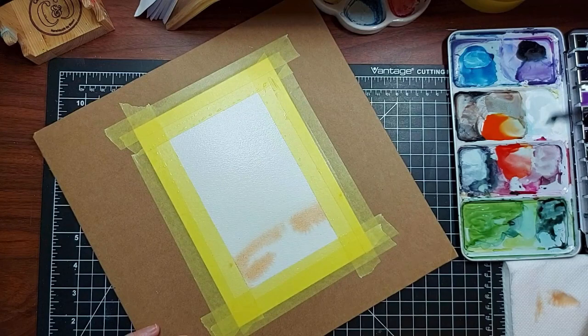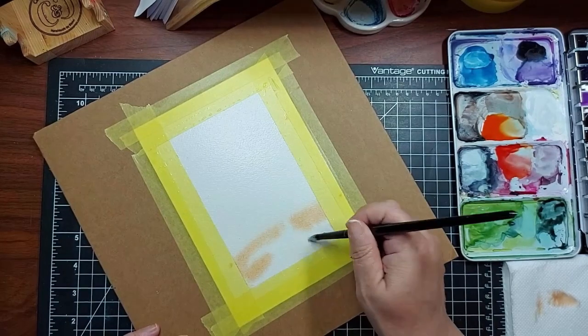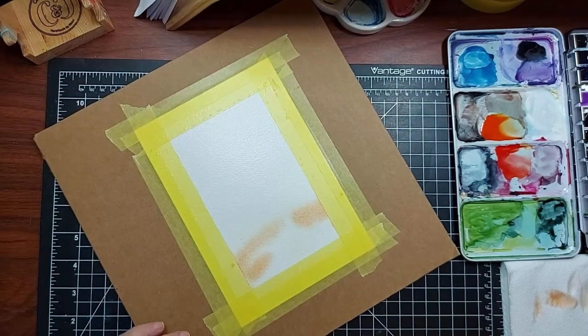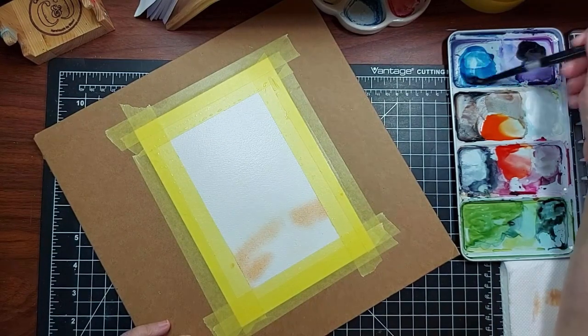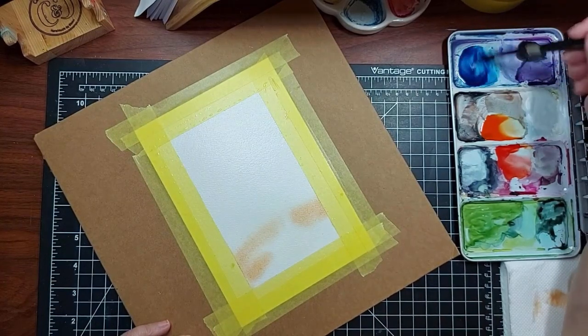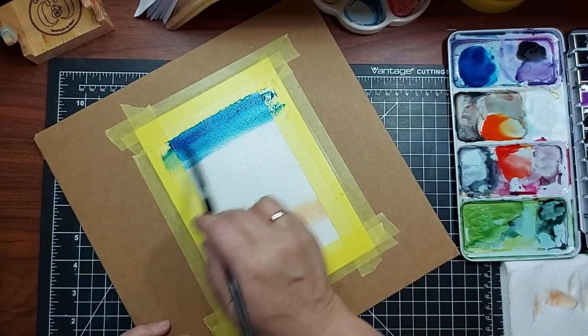So I'm just going to drop some in here. So if I put anything over it, hopefully I'll remember where that area is. And yeah. And then I'll do, let's see. I think I'm gonna kick myself in the morning, of course, but I'm gonna go in with a little phthalo blue first. And I'll just, the whole sky will be blue.